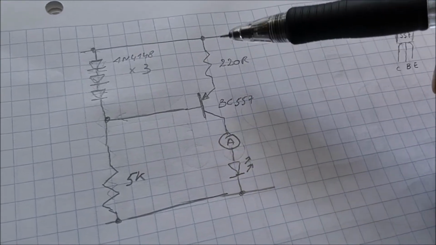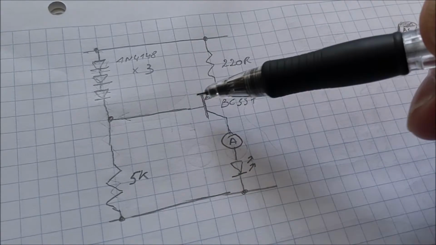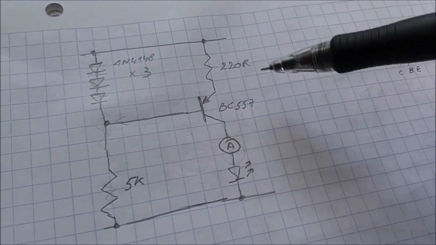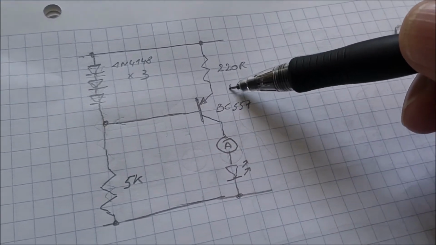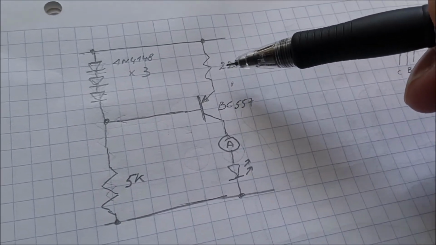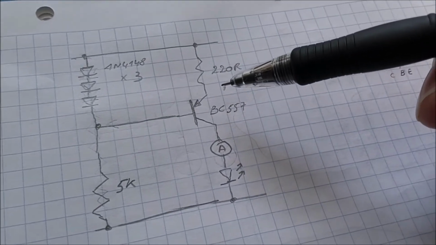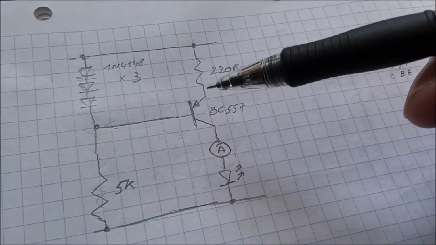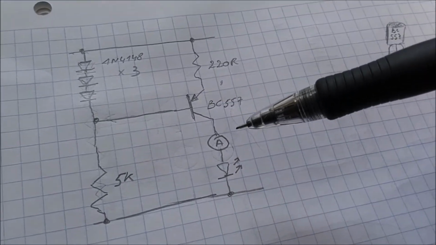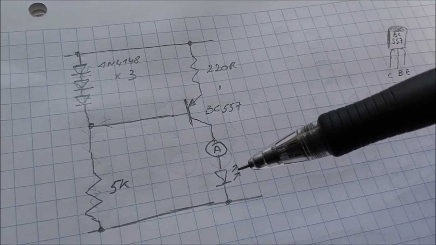This is a diode, and that means that if we know the voltage here, we also know the voltage here. And if we know the voltage here, it also means that we know the current going through the resistor, because that's Ohm's law. And if we know the current going through the resistor, we know the emitter current. And if we know the emitter current, we automatically also know the collector current, because that's virtually the same.